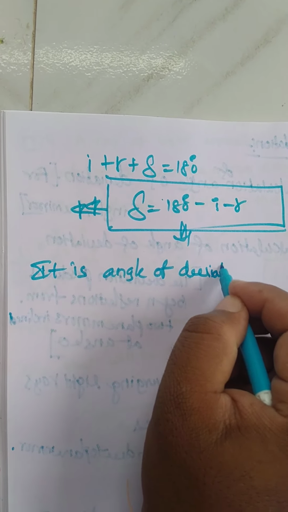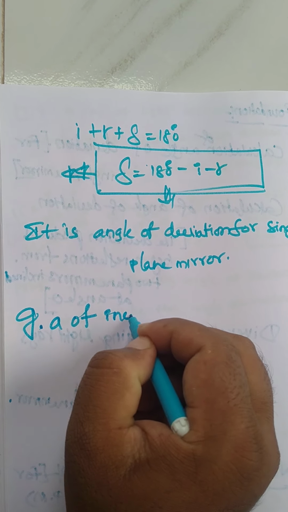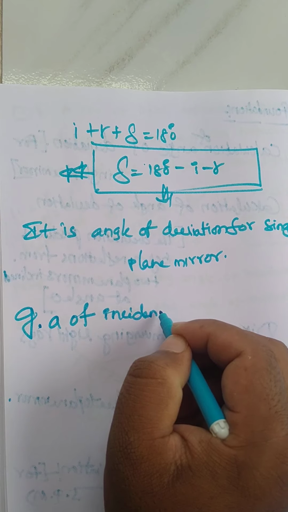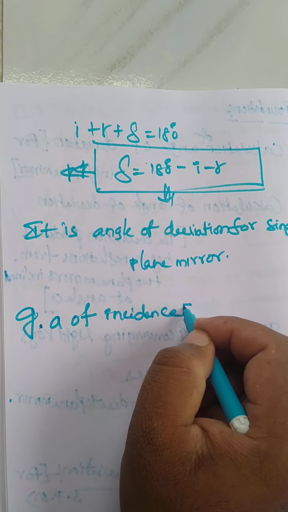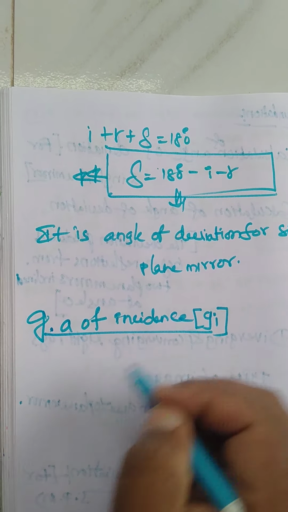So here I am first going to discuss the glancing angle of incidence. You write G suffix I, it is the glancing angle of incidence. See dear students, again I am taking a mirror. It is the incident light ray, it is the normal, and it is the reflected light ray.